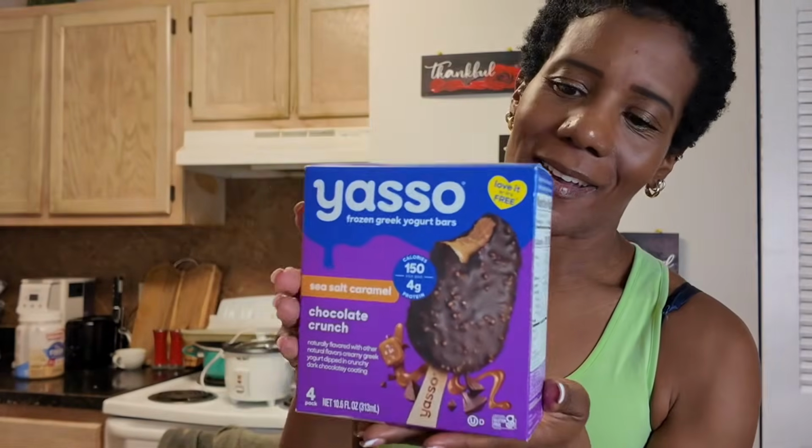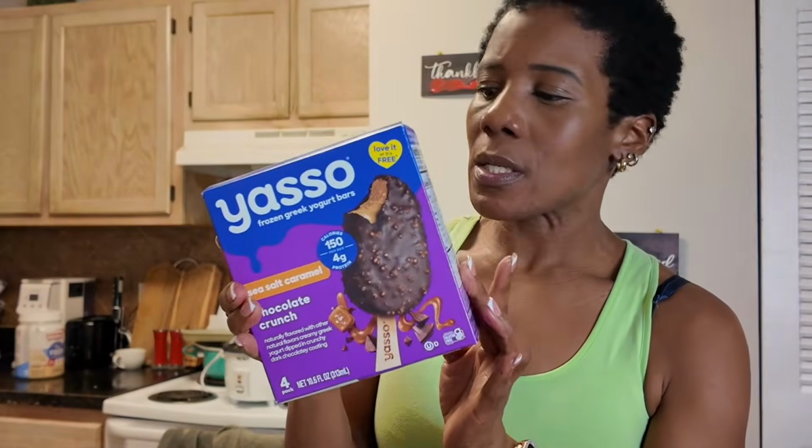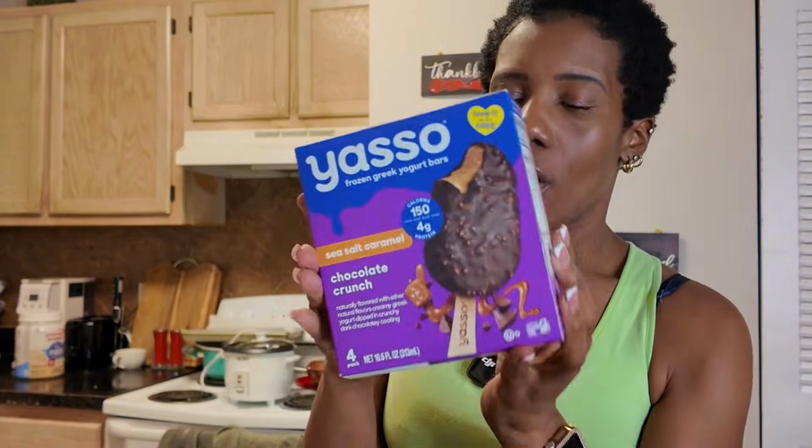Thing I like to get is the Yasso bars. All right, so I got the chocolate sea salt caramel and this one has 4 grams of protein for 1 bar and it's 150 calories. I did not add snacks because snacks can vary and it's to each his own.